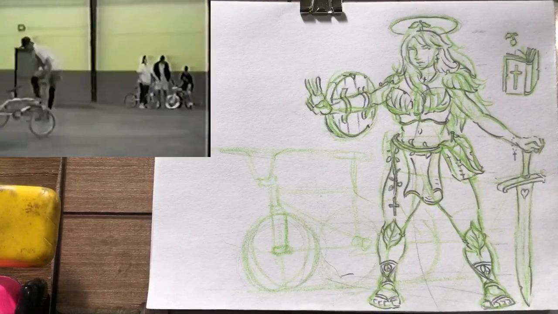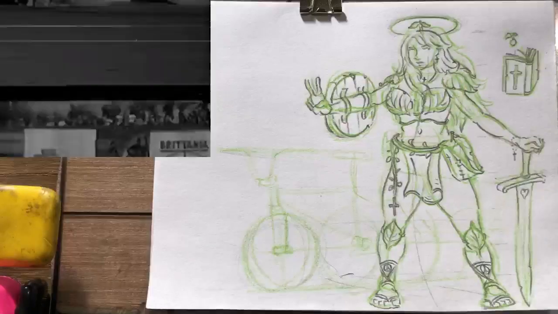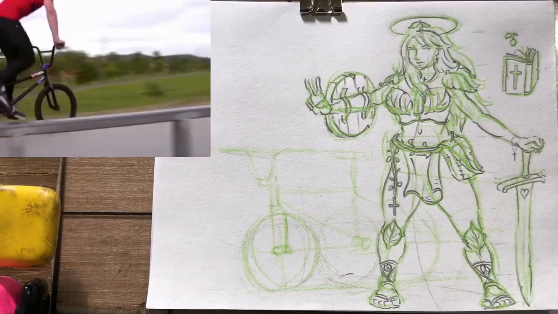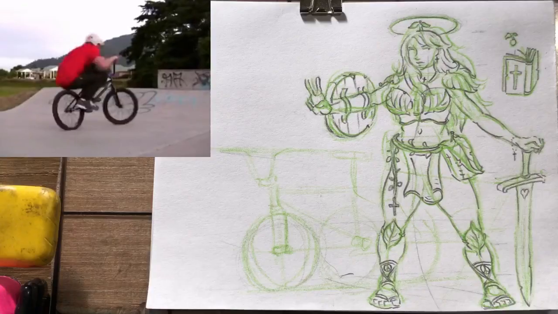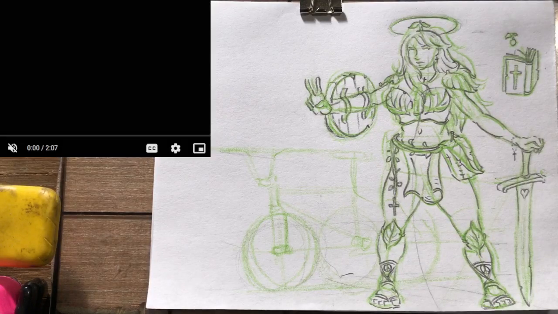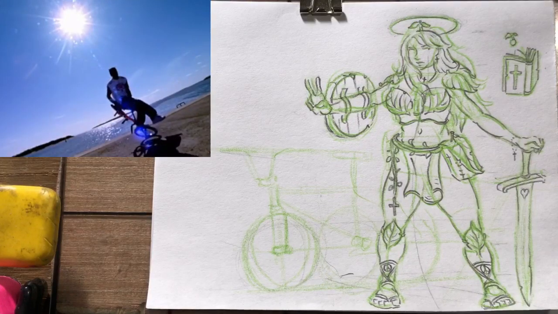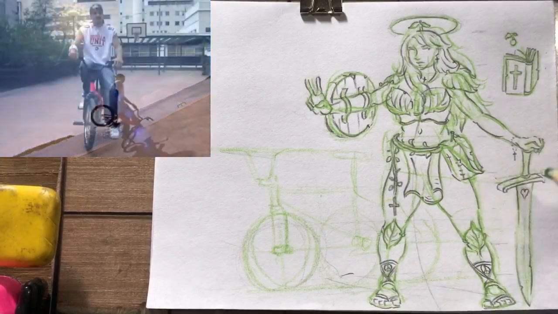Man, I've been trying to learn that trick right there. Look at that guy. That dude just did a crazy combo right there. Oh my goodness, wow. 3 whip on flat. Wow. That's a rare one to see.